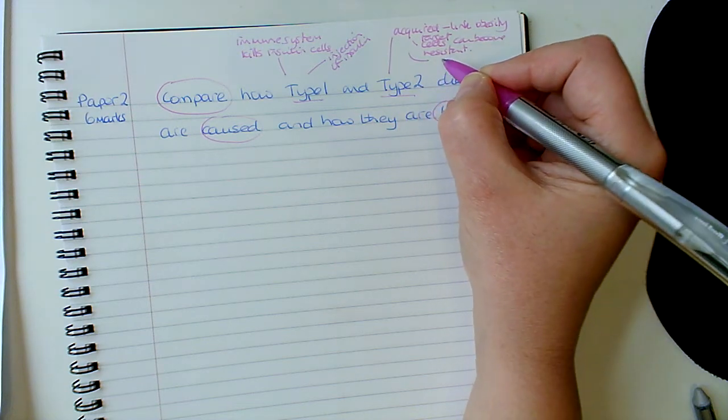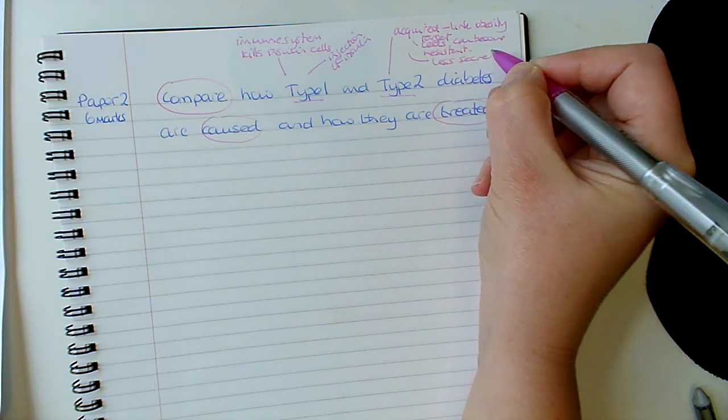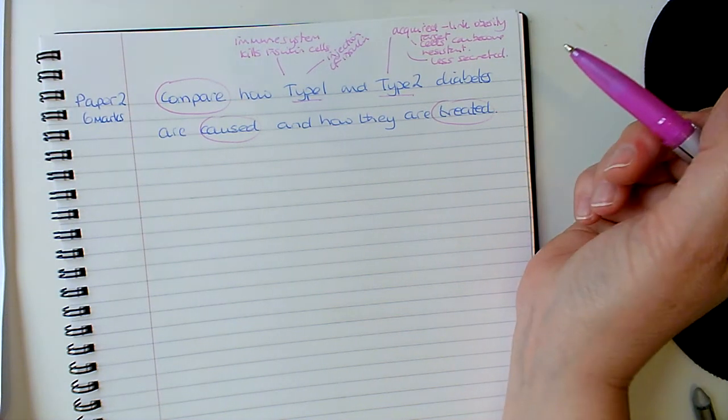Or the pancreatic cells can secrete less. Okay, remember I'm only putting little prompts down.